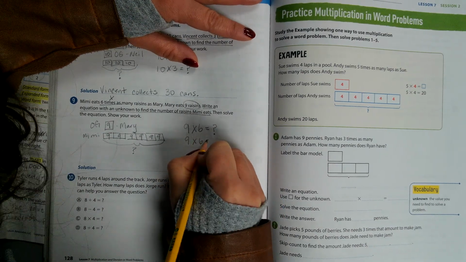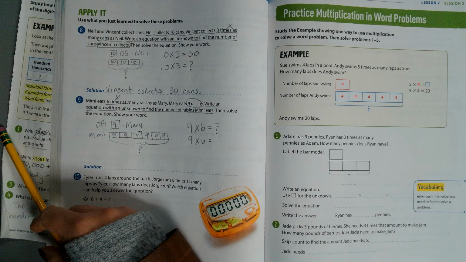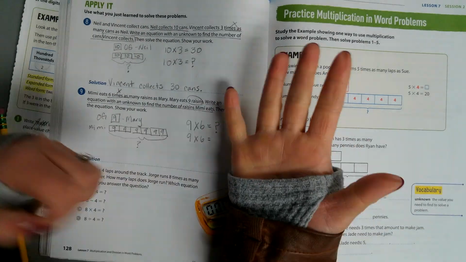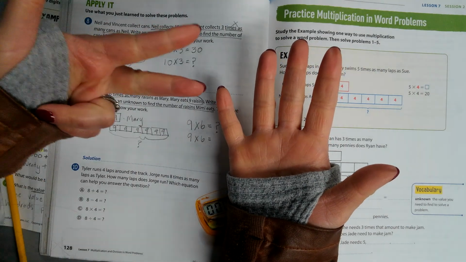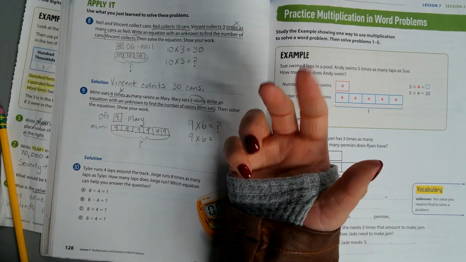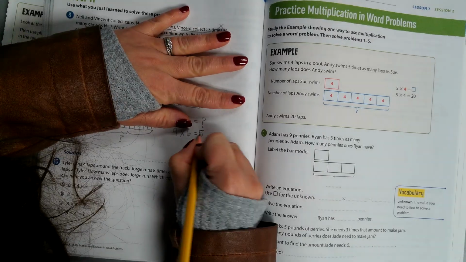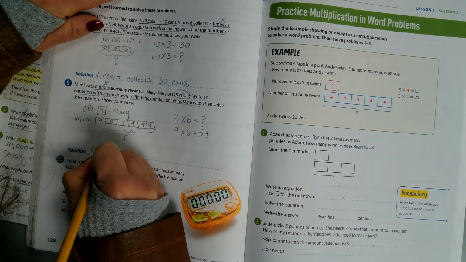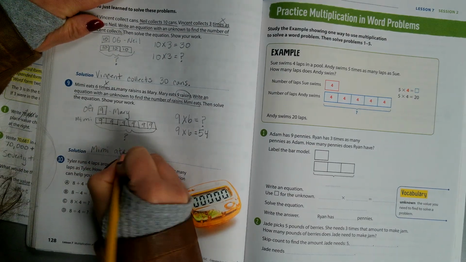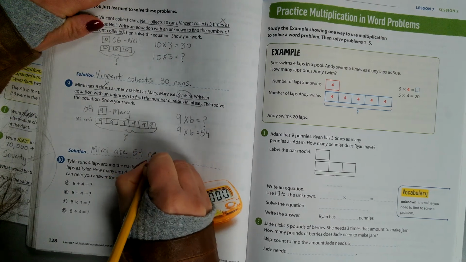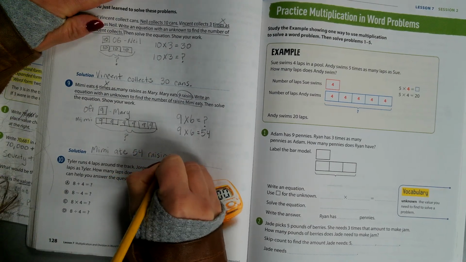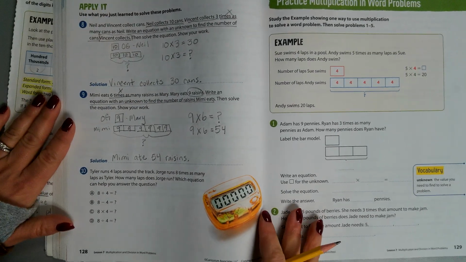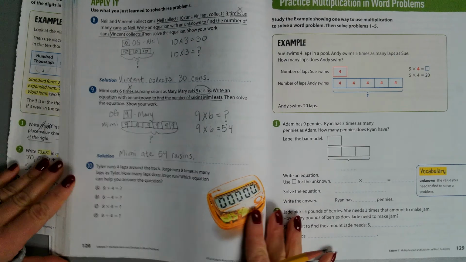9 times 6, we can count by 6s. Ooh, I think that I found a way to count by 6. 12, 18, 24, 30, and 36, 42, 48, 54. 54. 54 raisins, that's way too many raisins. So Mimi ate 54 raisins. Okay. Remember, if I'm going too fast, you can pause me at any time because this is a video.